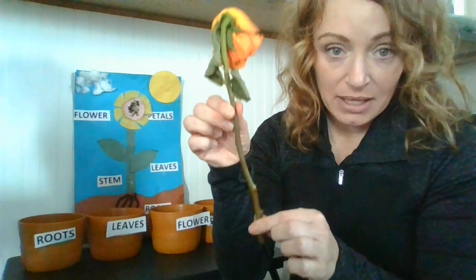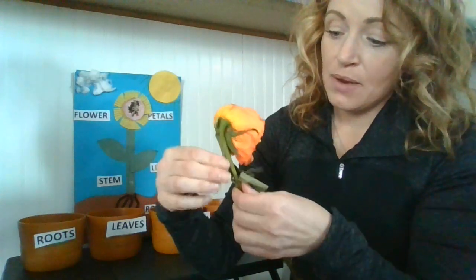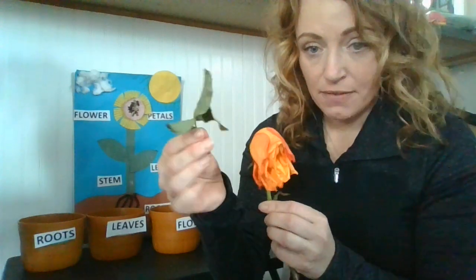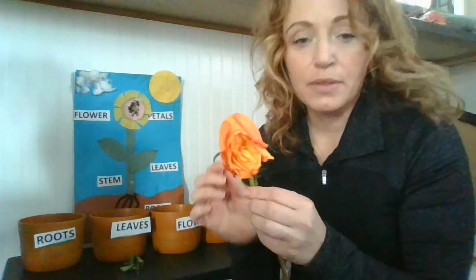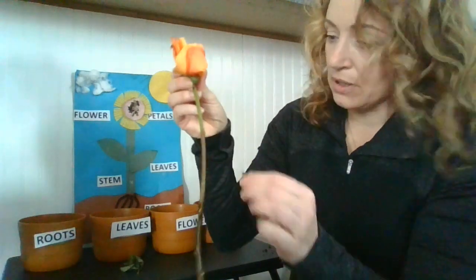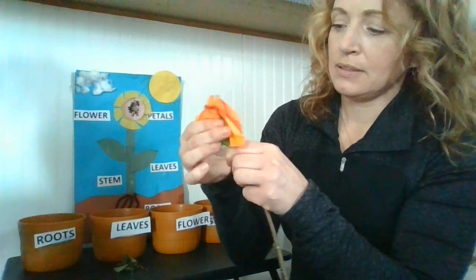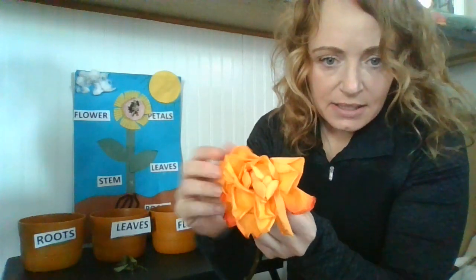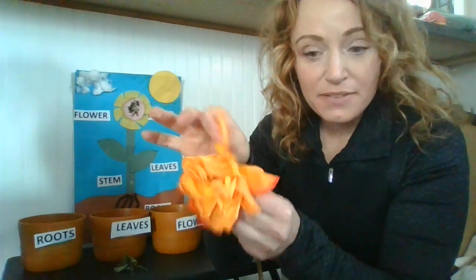Is there a stem on this flower? Yep, there's the stem. And then these are the leaves. So I'm going to take off the leaves, and I'm going to put them over here where it says leaves. I'm going to sort the parts of my plant out. And then oh, there's a few more leaves on here. And then I'm going to look at these. What part of the plant is this? It's the flower, and these are the petals of the flower.